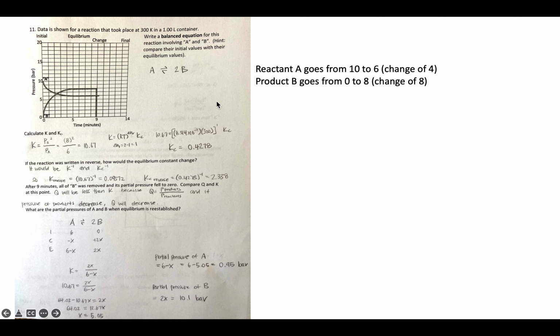First of all, being able to come up with the equation, I see reactant A goes from a value of 10 bar down to 6 bar. That would be a change of 4. And the product B goes from 0 up to 8 to reach equilibrium. So I agree, it seems like for every 1 A, it's leading to a change of 2 B. A is the reactant going down, and the product is B.